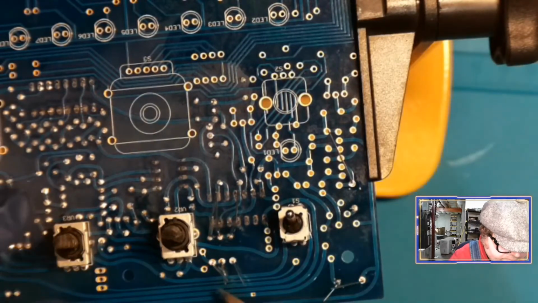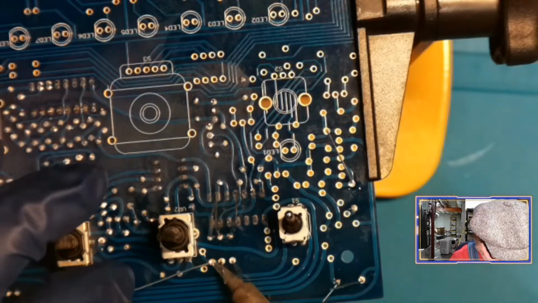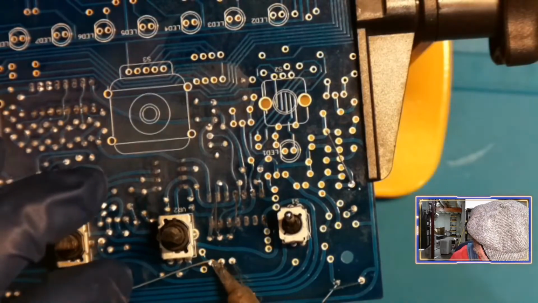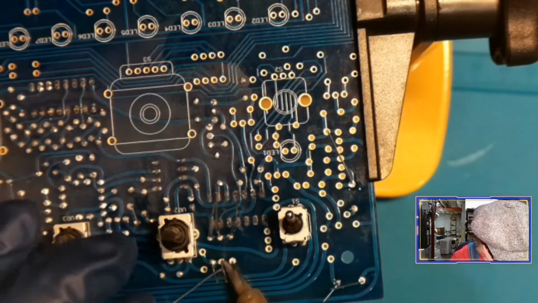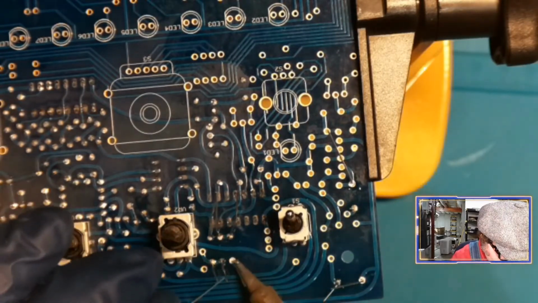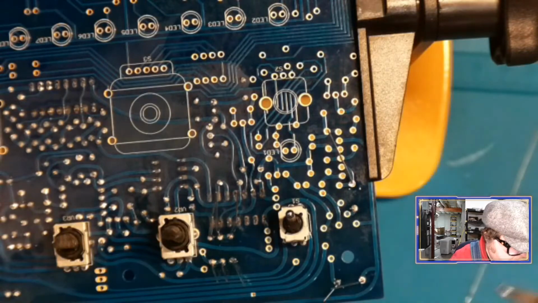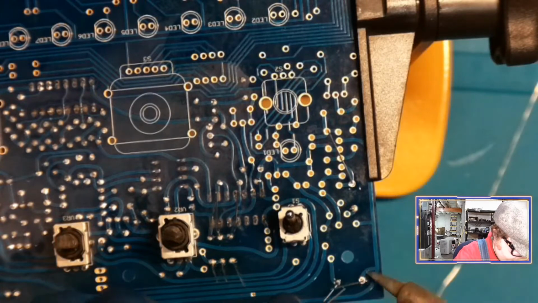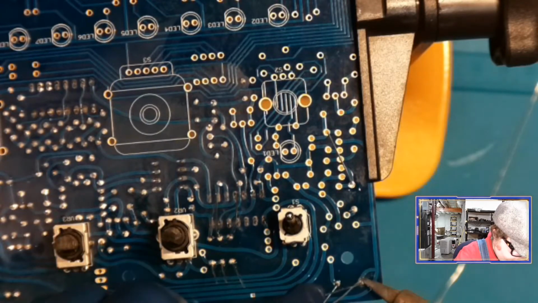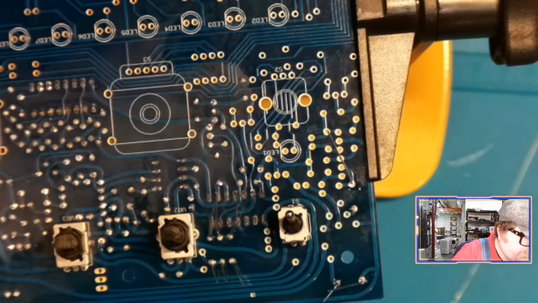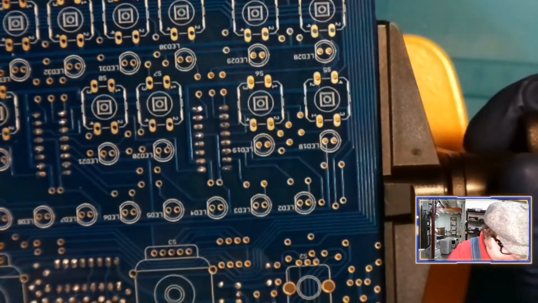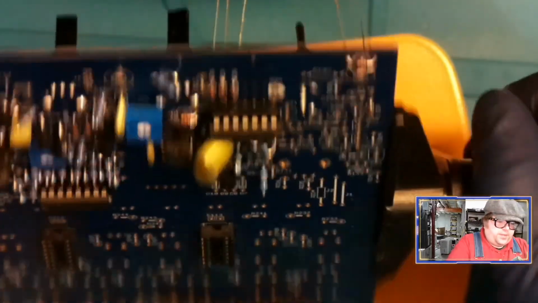Well, touch these up here. There we go. I think that looks good. Let's see, got all of them soldered. Yep, they look respectable.